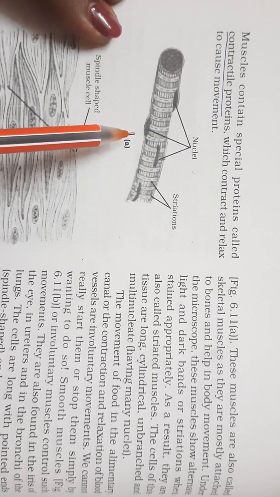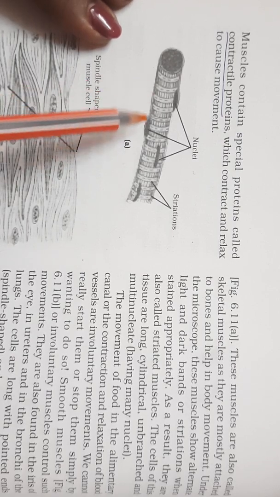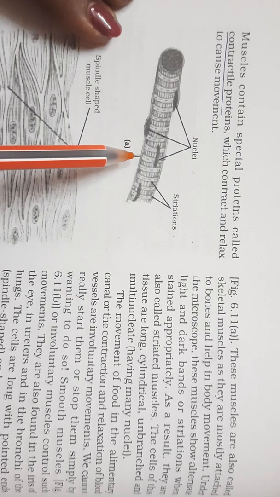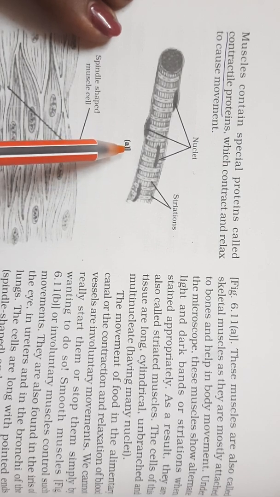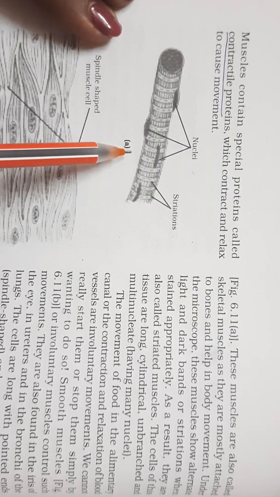And the cells of these tissues are long, they are cylindrical and unbranched, and multinucleate. Multinucleate means many nuclei. They have got many nuclei.